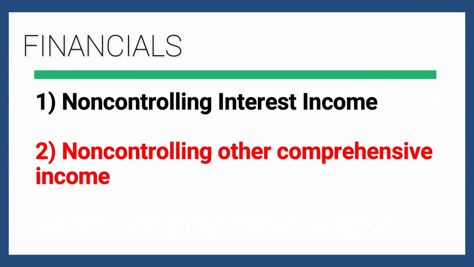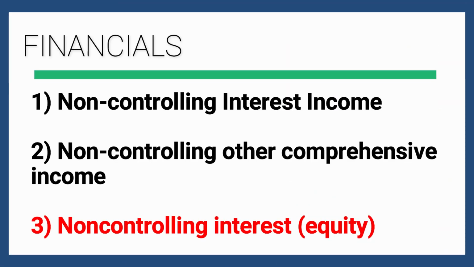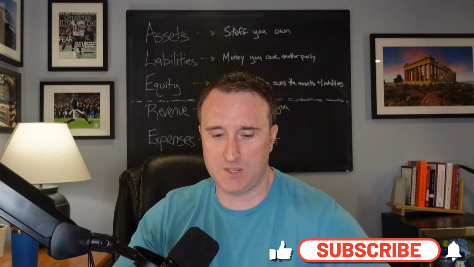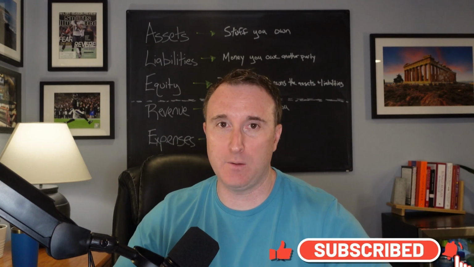Same concept. You're going to back out the portion that the parent doesn't own of the subsidiary in other comprehensive income. And lastly, on the balance sheet, you're going to back out the equity or the net assets of the portion of the subsidiary that you don't own. And you're going to have this line item of non-controlling interest in your equity section of the consolidated balance sheet. The reason you're not reflecting 100% of the subsidiary's results is because you don't own 100%. So you have to show a line item backing out the portion that you do not own on a consolidating basis. That's why you're reflecting non-controlling interest in your financials.